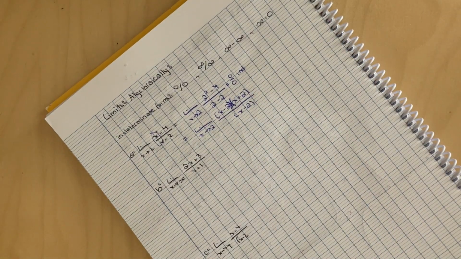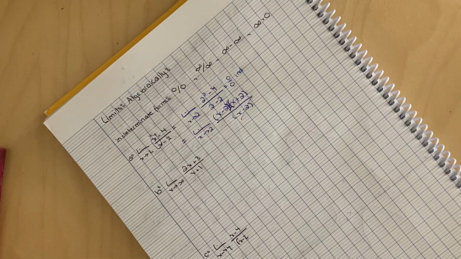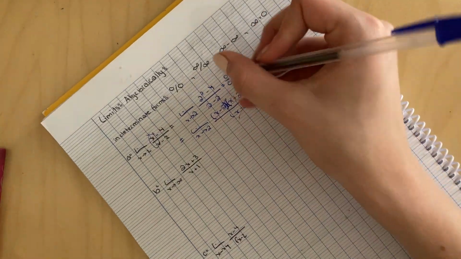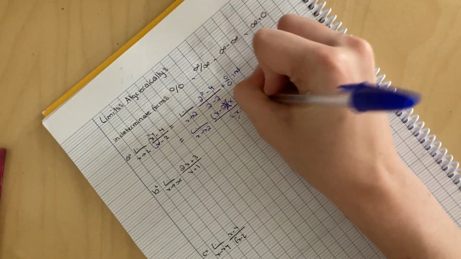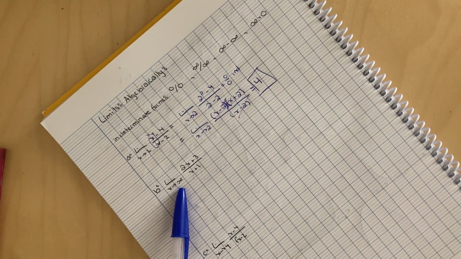So now this is solvable. What I can do, I can cross out x minus 2 and x minus 2, and I'm left with x plus 2. And if you plug in 2 to the x plus 2, you're going to get 4, and that is an answer.